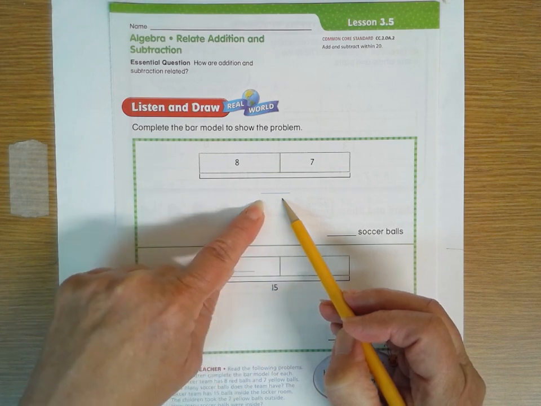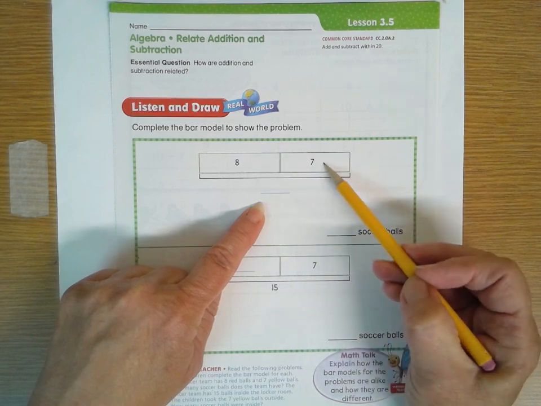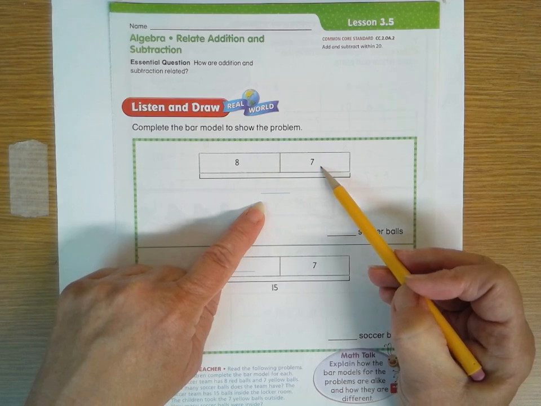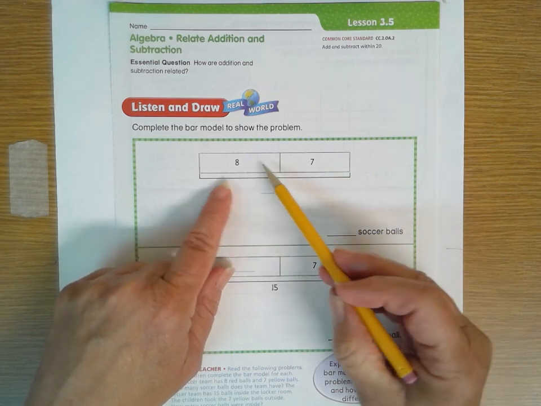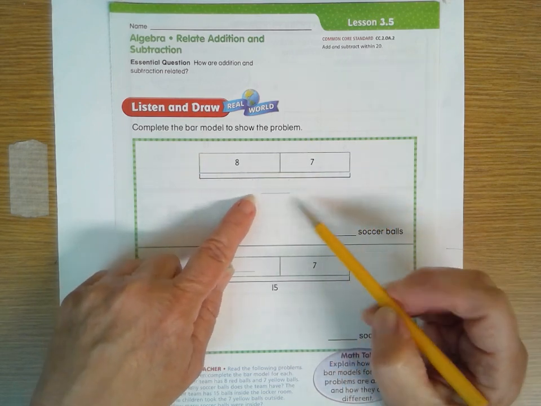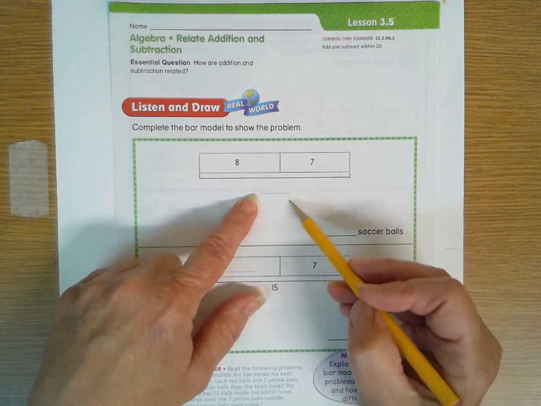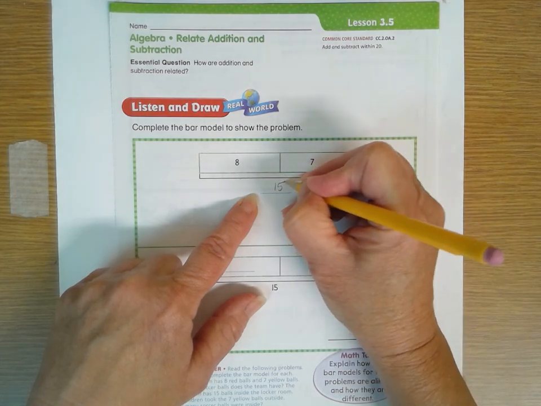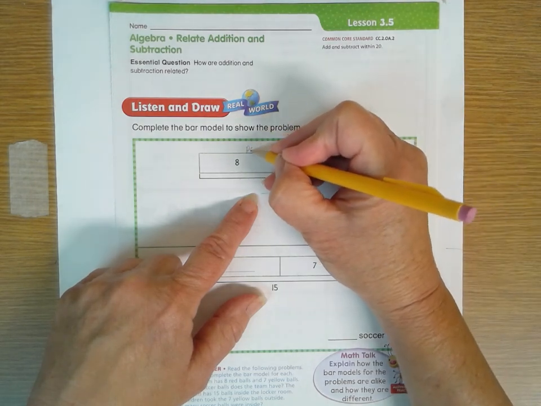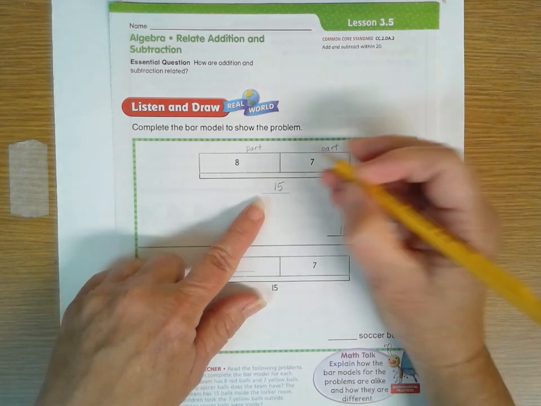So our word problem says the soccer team has 8 red balls and 7 yellow balls. So 8 red balls, 7 yellow balls. How many soccer balls does the team have? So we take this part of the bar and this part of the bar and we put them together to get our whole, to get our answer. So 8 plus 7 is 15. They have 15 soccer balls. So I want you to know that this is a part, this is a part, and when we put them together, we have the whole.